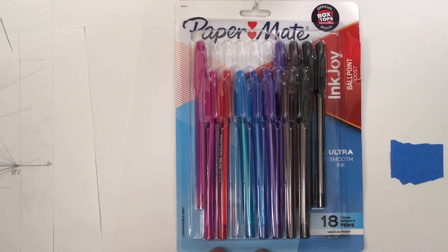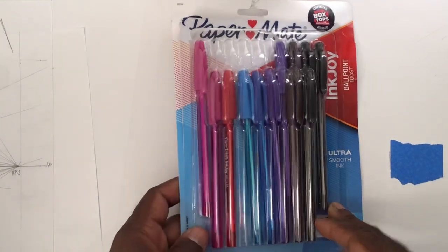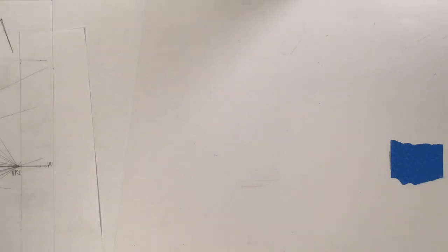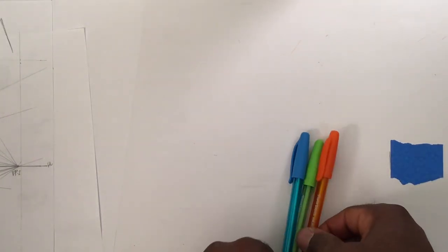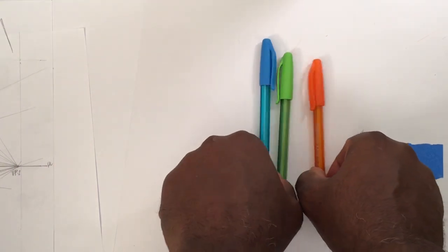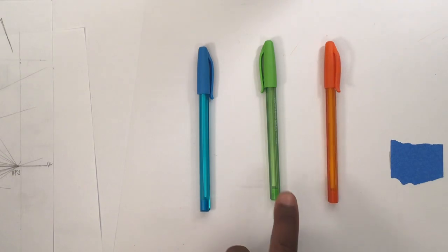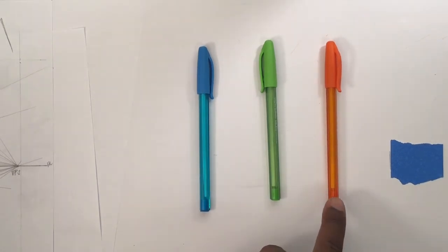And this is like, how many are in this? 18 pens. I got this for like $3.50, $4.50 at Target. And I like the colors that I got from this. And this is perfect for this video. So I've already gone and picked out the colors that I'm going to be using. I'm going to be using a light blue, a light green, and an orange.